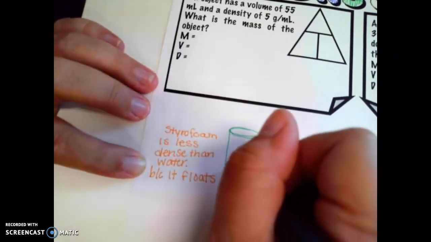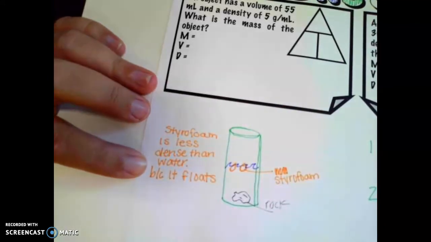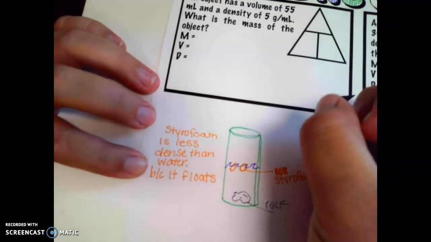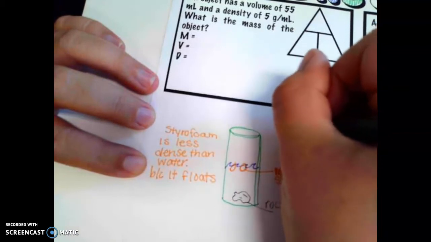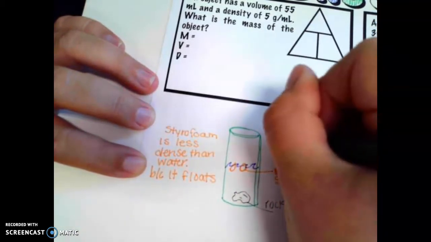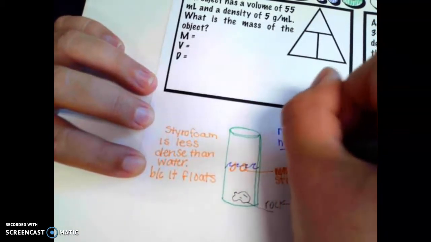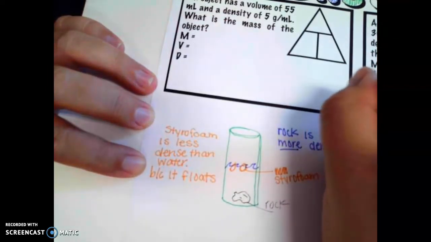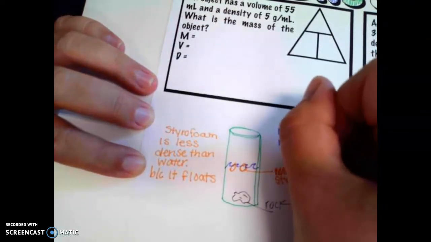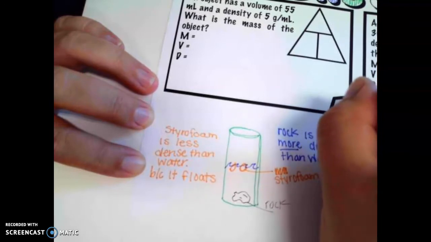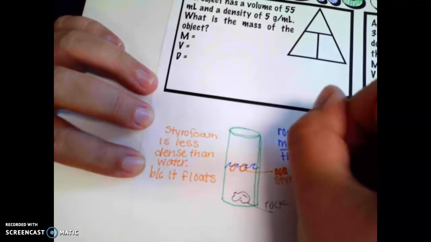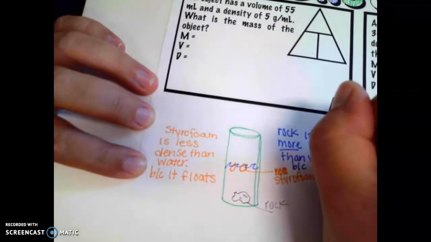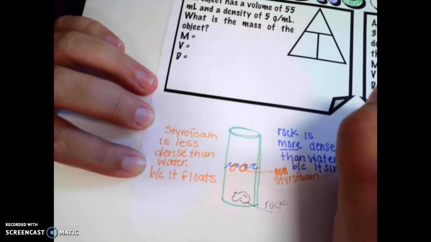So we know it's less dense because it floats. In contrast, our rock is more dense than water because, or our evidence for it, is that it sinks.